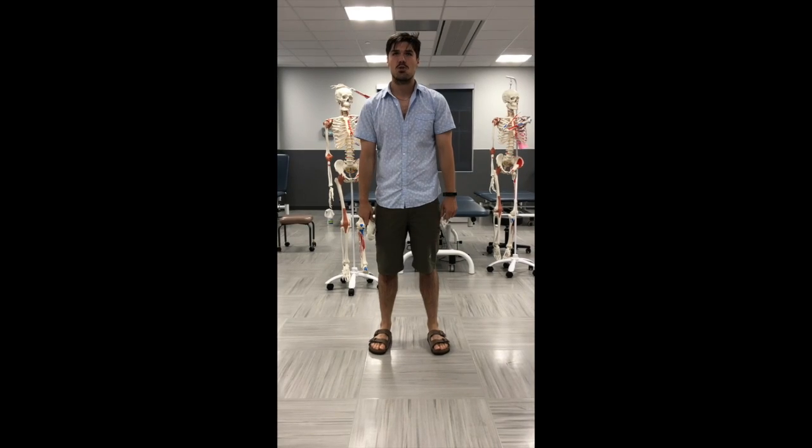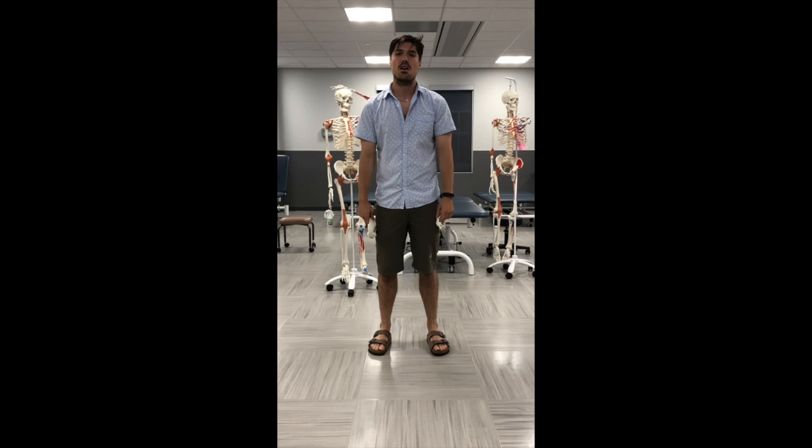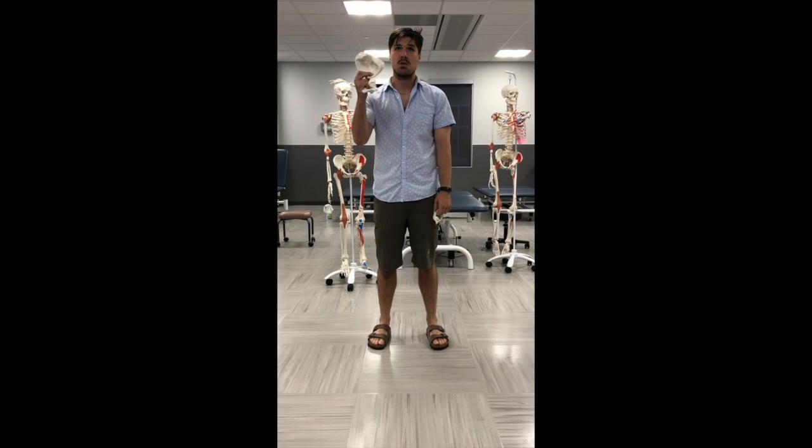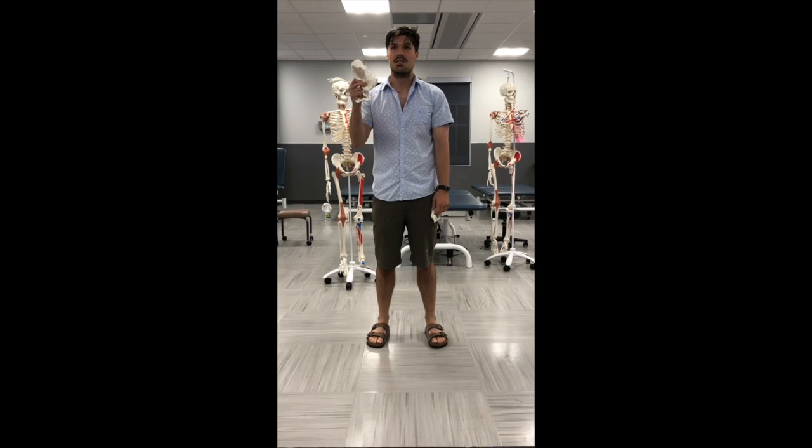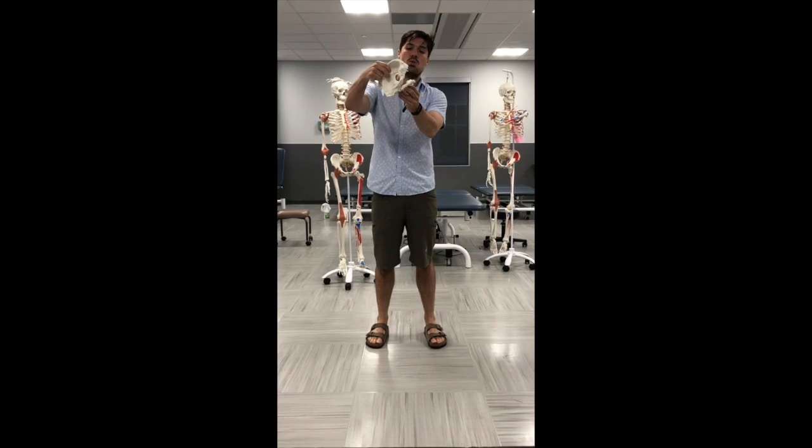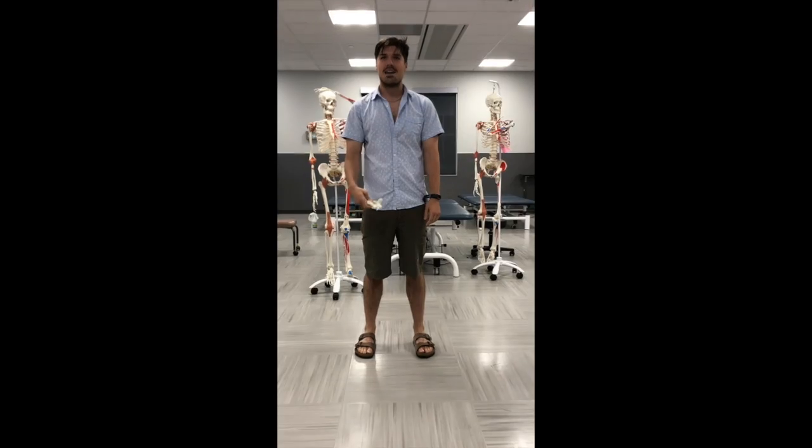In summary of the bone structures, there are three bones involved in the upper cervical movement: the occipital, which articulates with the atlas to create the C1-C0 joint, and lastly, the axis, which is inferior to the atlas and articulates with the atlas to create the C1-C2 joint.